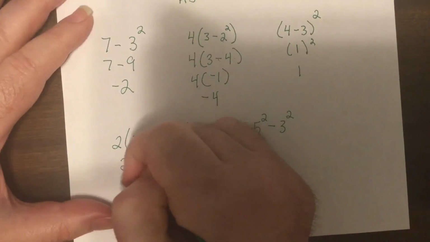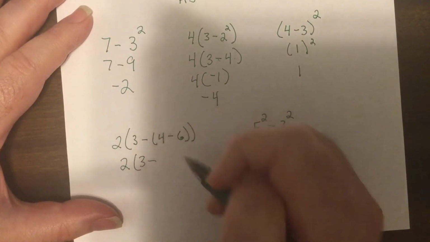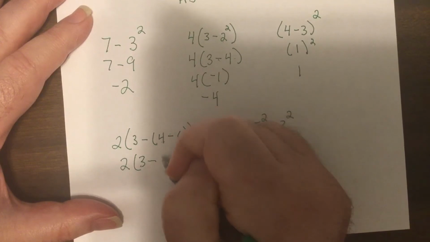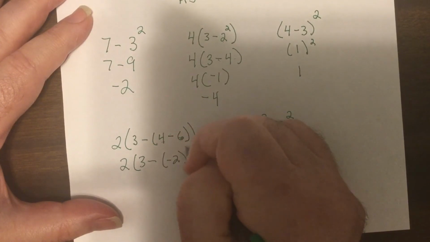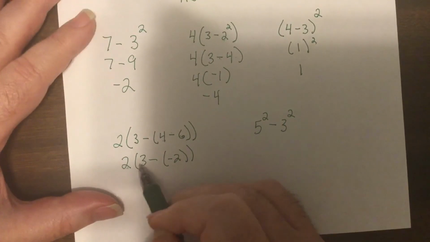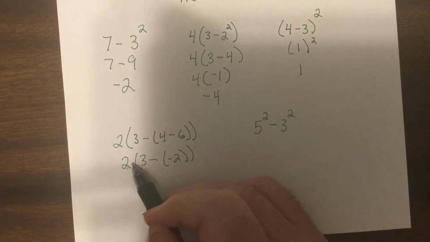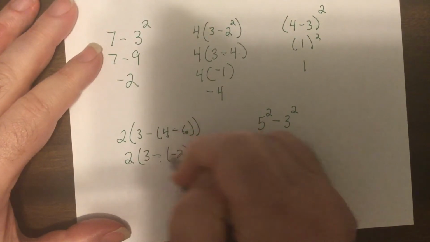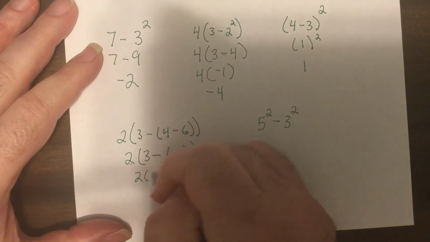So here I can't do anything until I get the grouping out of the way in the middle. 4 minus 6 is -2. But then I have to do this grouping before I worry about 2 because that's multiplication whenever you have a number next to a parentheses. So 3 minus a -2 is 3 plus 2 is 5.